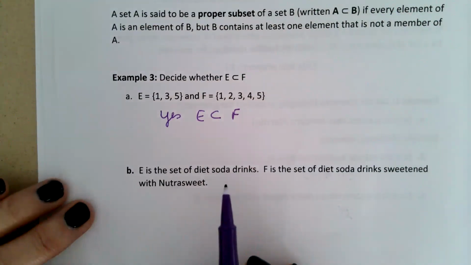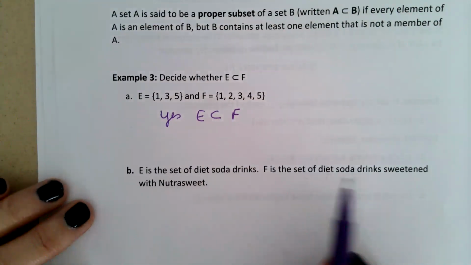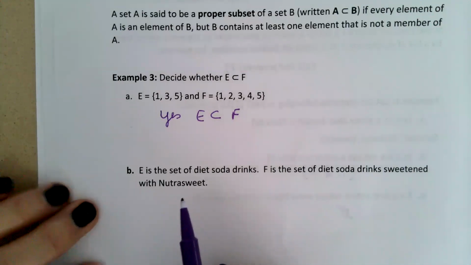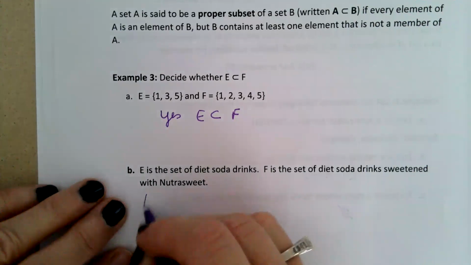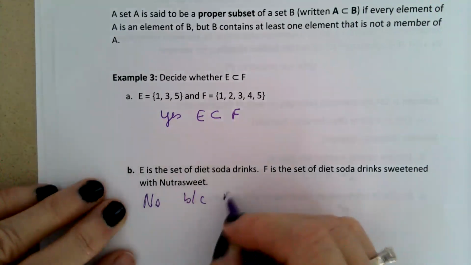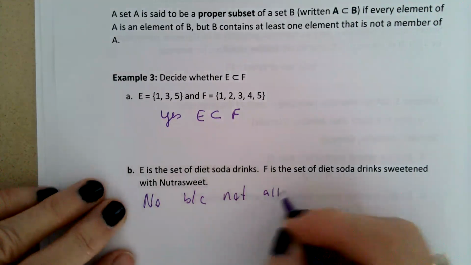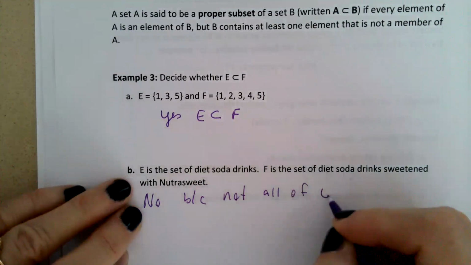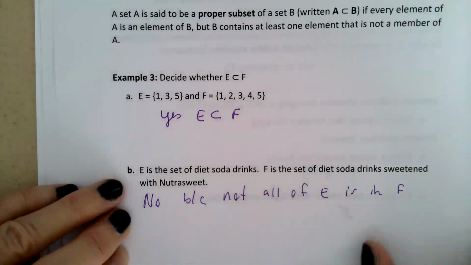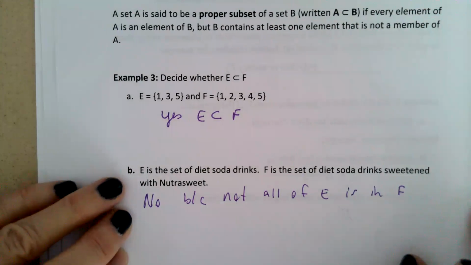E is a set of diet soda drinks. F is a set of diet soda drinks sweetened with NutraSweet. No, because not all of E is in F. It's really more like the other way around.